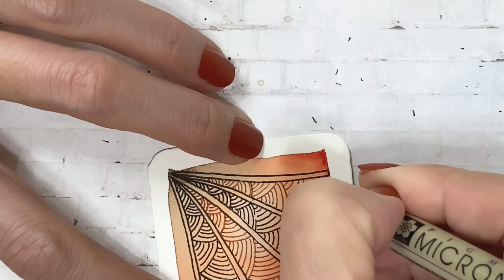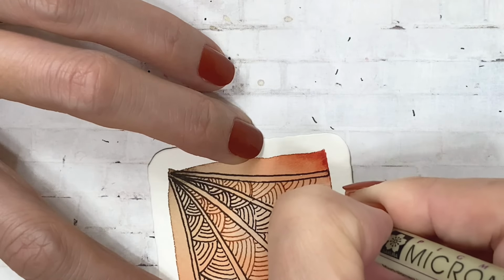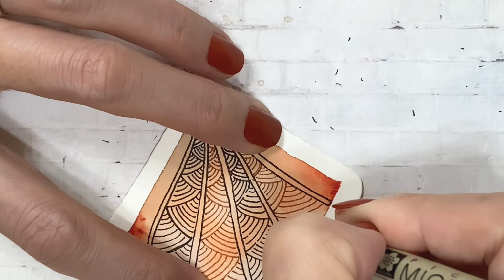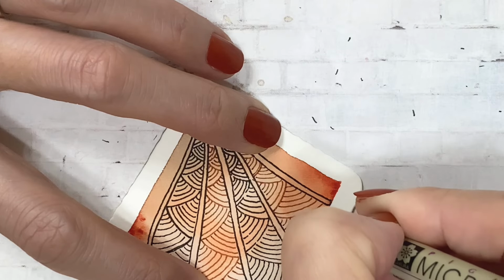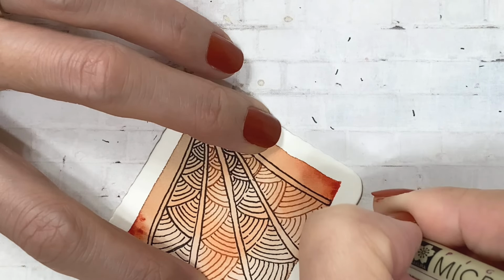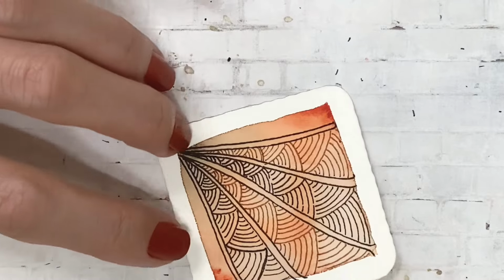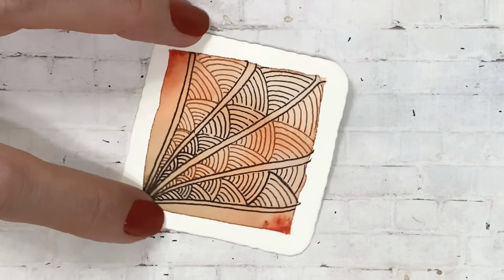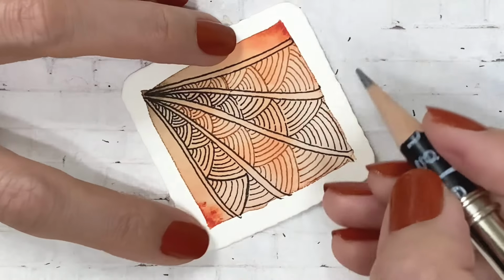So this is such a meditative tangle. Simple auraing over and over again. Like this, and then I'll take my shading graphite.